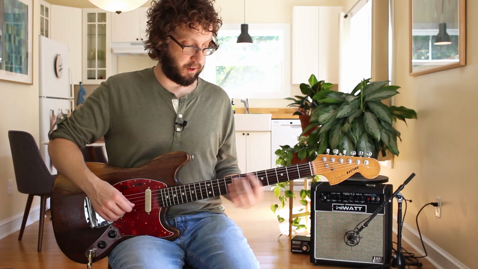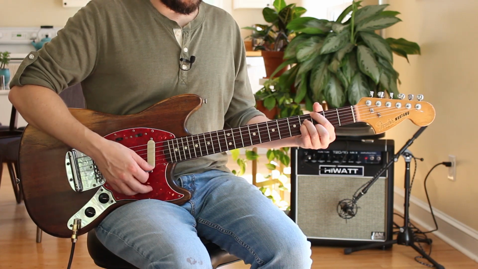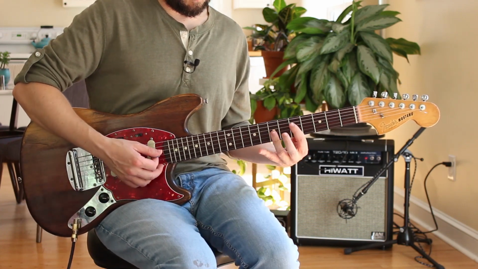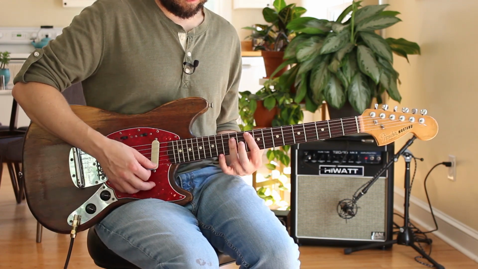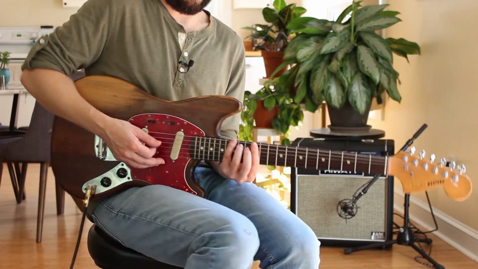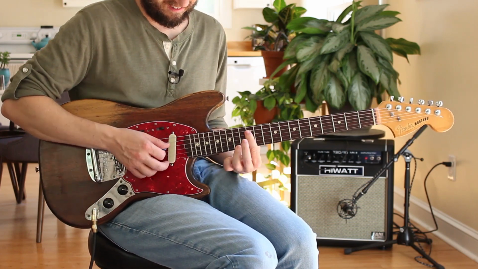So that's my advice. I could do that with G major 7. Oh, that connects to this G major 7. That connects to this G major 7. That connects to this G major 7. That connects to this G major 7.